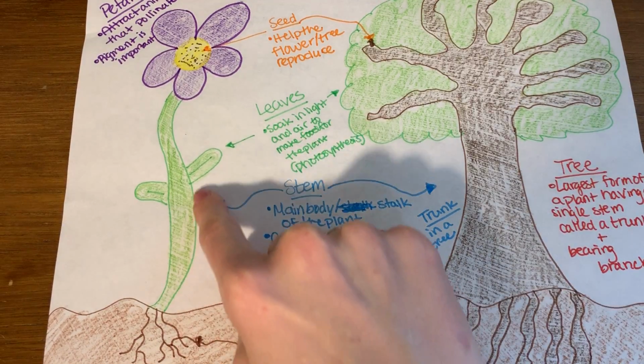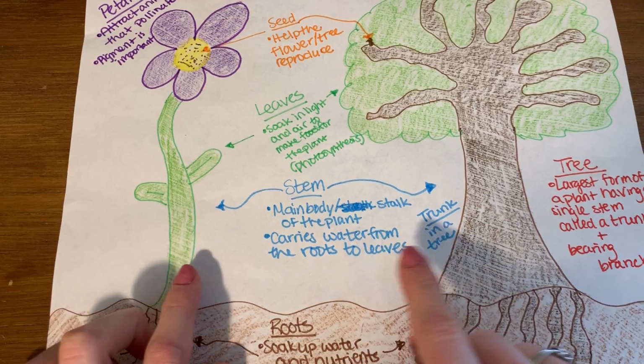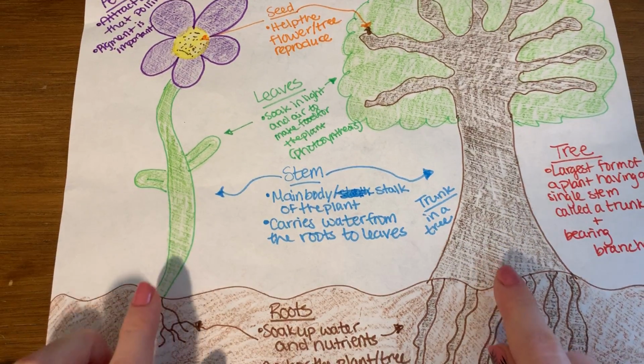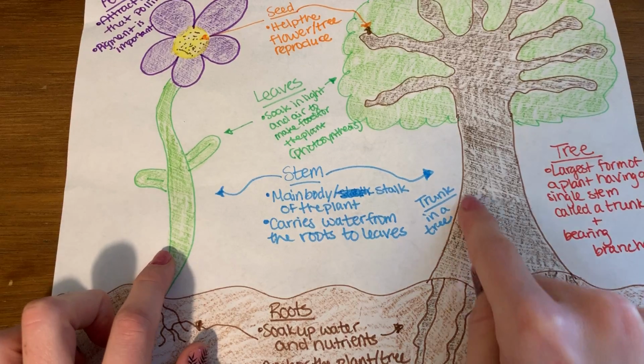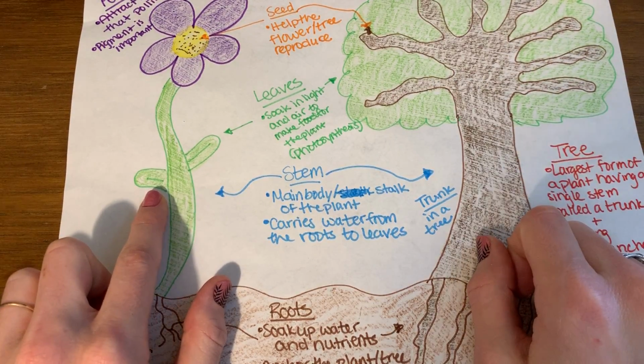So this is the main body or stalk of a plant. Same thing for trees and flowers. And in both of them, it carries water from the roots to the leaves. So going up here, water going there, going up here, water going here.